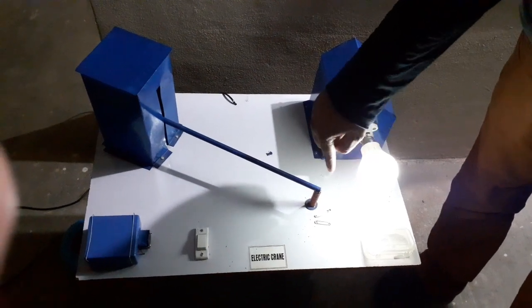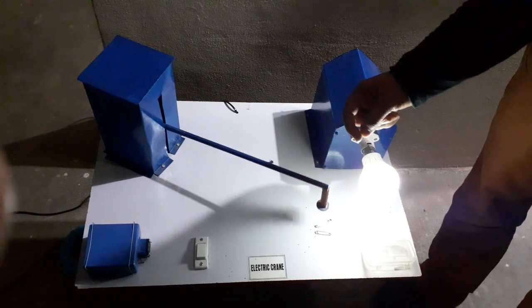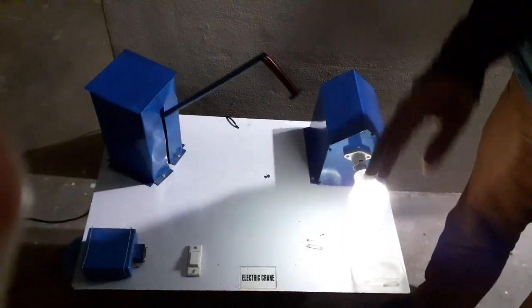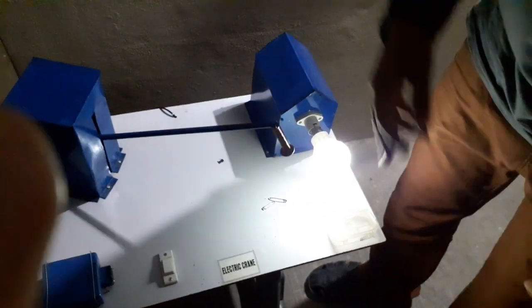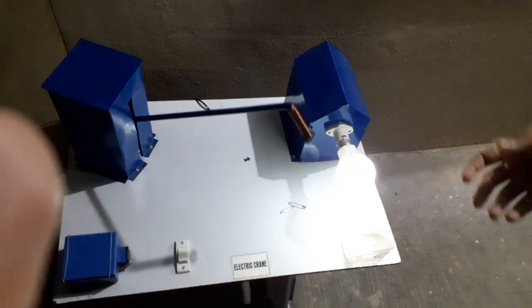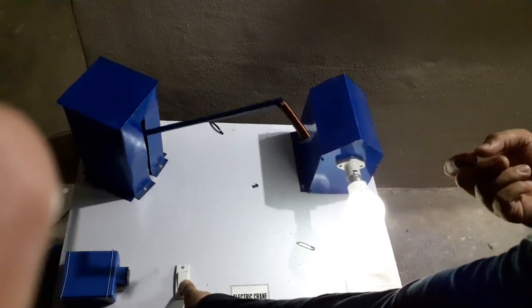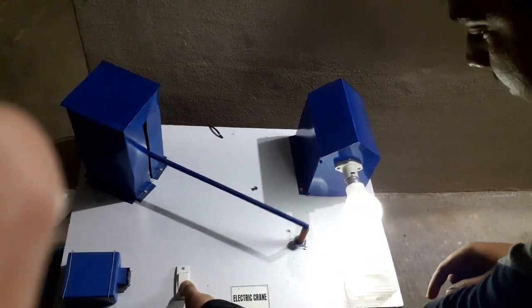Whenever you pass current through this copper wire, a magnetic field will be generated, which makes this hook behave as a strong magnet. Now when you keep these pins, this crane hook will attract the pins because of the magnet and lift them. So here you can observe the hook is lifting the pins.